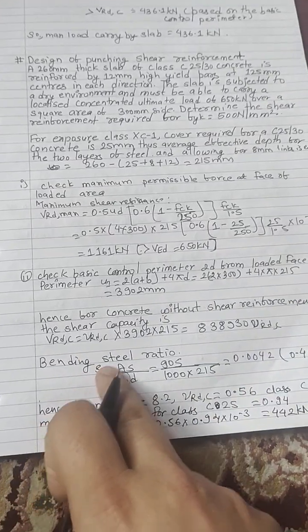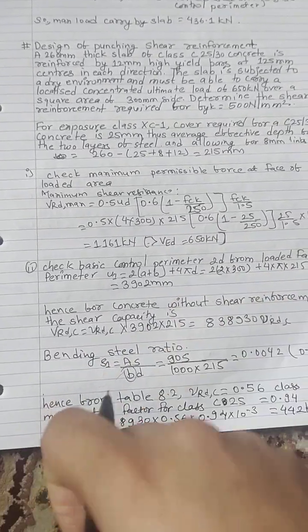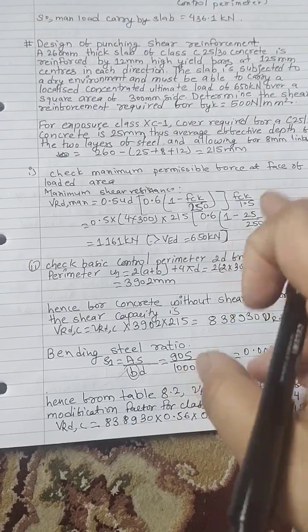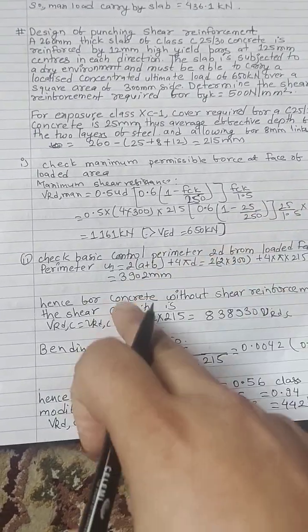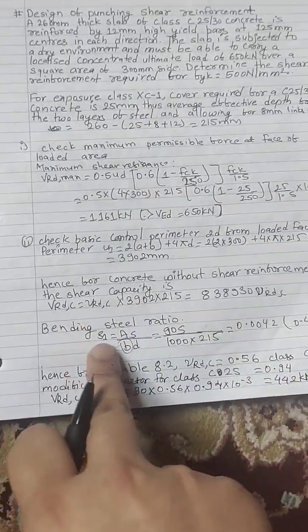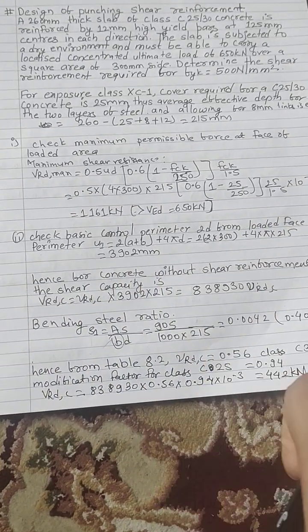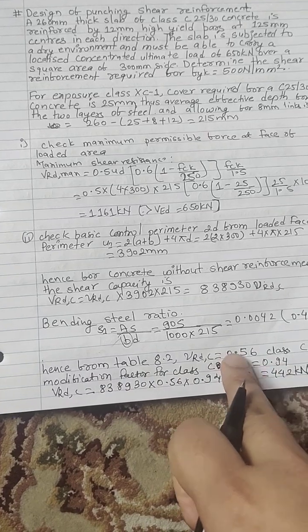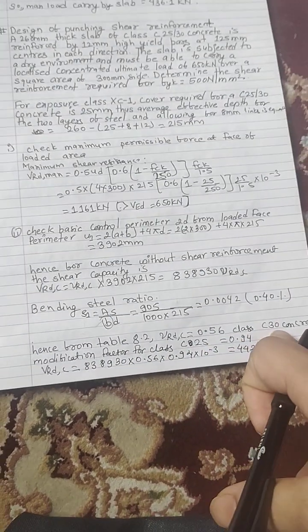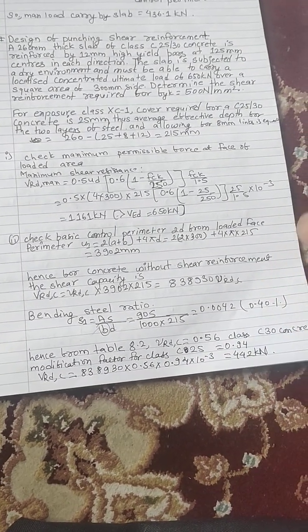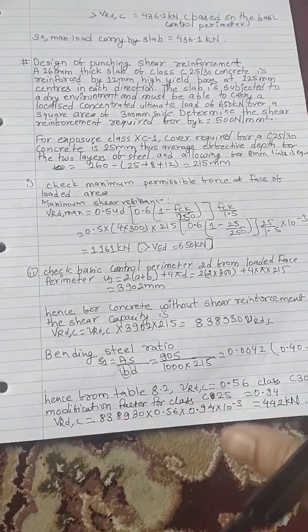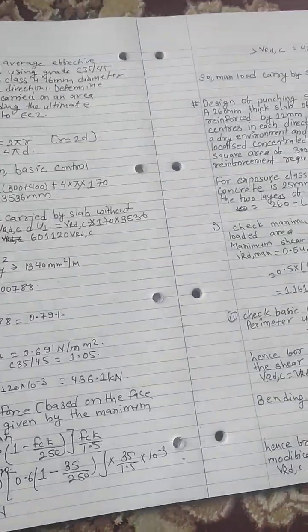We need to calculate ρ in both directions, and ρ is root under ρ1 into ρ2, so it is the same in both directions. So we calculate only ρ, and it gives the same result. And from table 8.2 we get vRd,c 0.56, which you can see in my previous video. And the modification factor for the concrete I showed in the table in the previous video. This is all from the previous video.